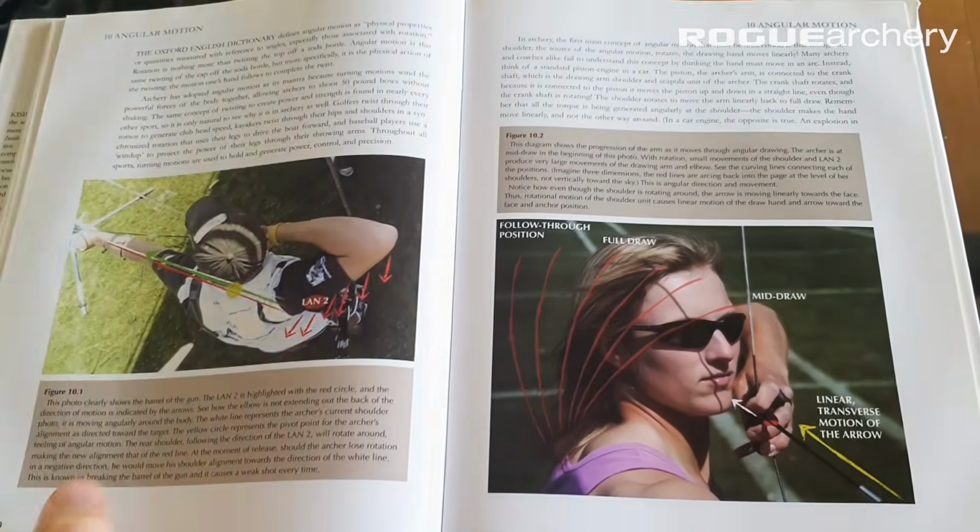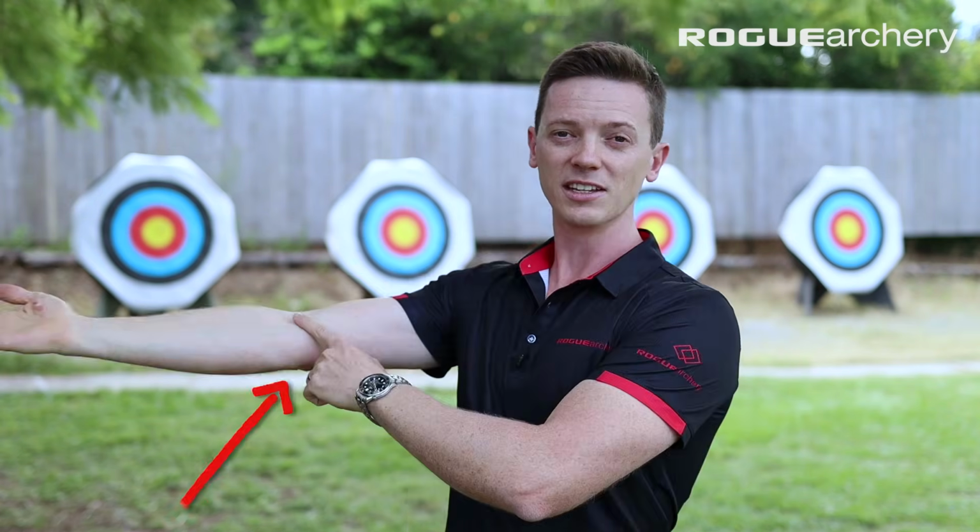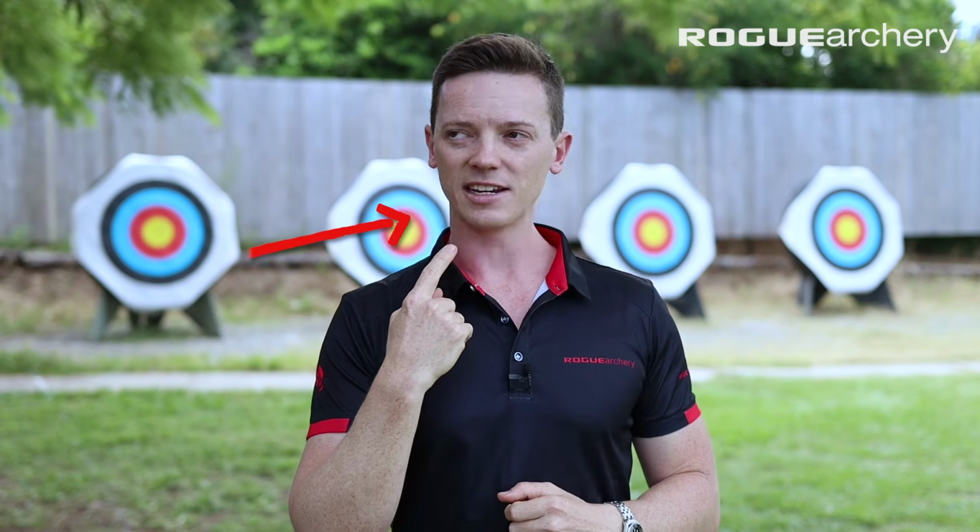The term angular draw was first introduced and popularized by Coach Keesick Lee in his brilliant book, the second edition of Total Archery. In chapter 10 of this book, he defines a term called angular motion. Angular motion refers to motion about an axis or rotational motion. For example, this is angular motion, this is angular motion, this is angular motion, and this is angular motion. He correctly points out that almost all movements within the body comprise of angular motion.